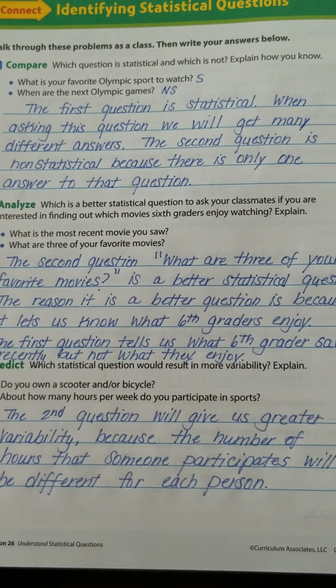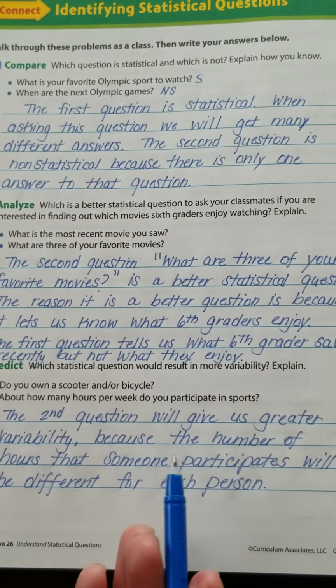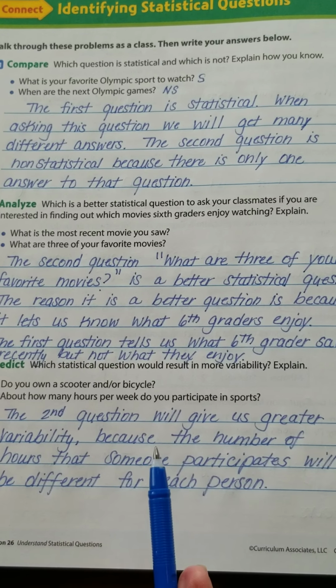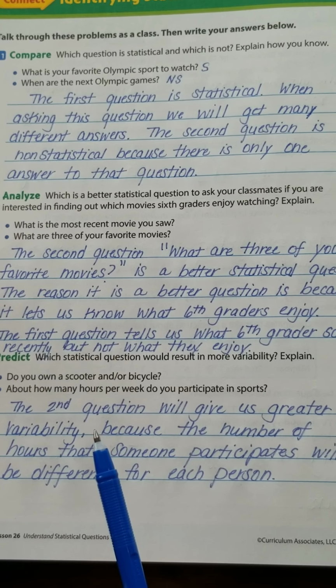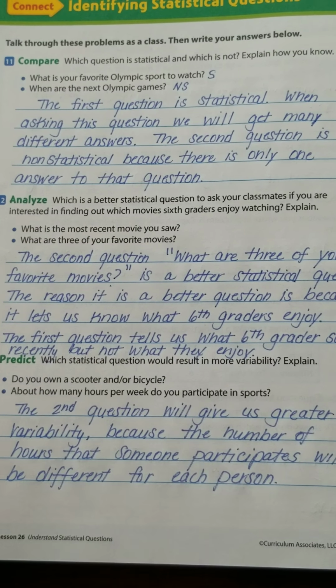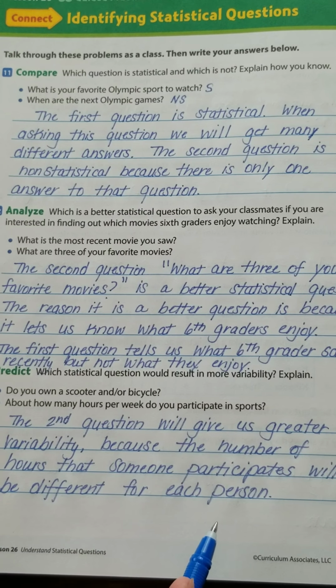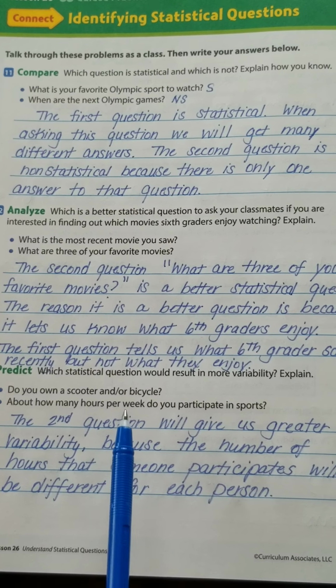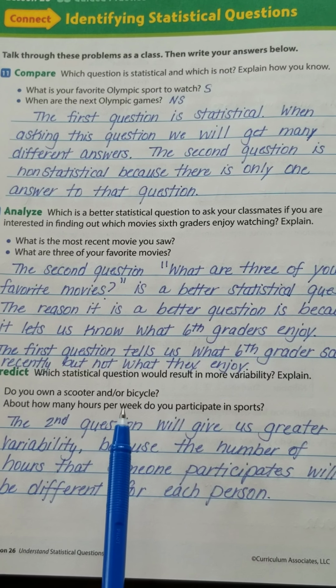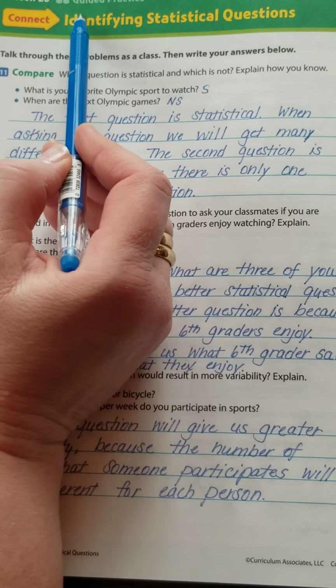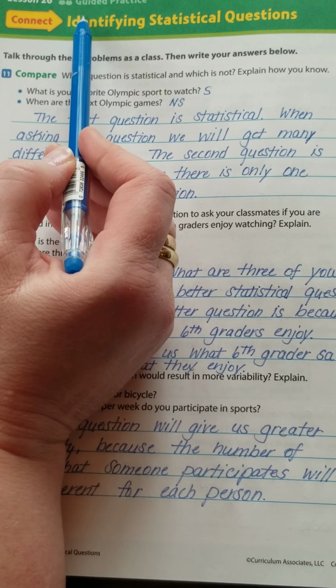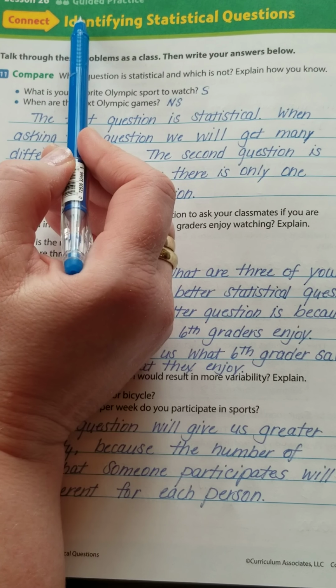Ladies and gentlemen, I hope that this all makes sense to you. Question 11, 12, and 13. If you're confused, if it's not making sense, if you're having any trouble with it whatsoever, please give me a call or a text or send me an email. I'm happy to help. So we've done the guided practice together. I'm going to leave you on your own for the independent practice.